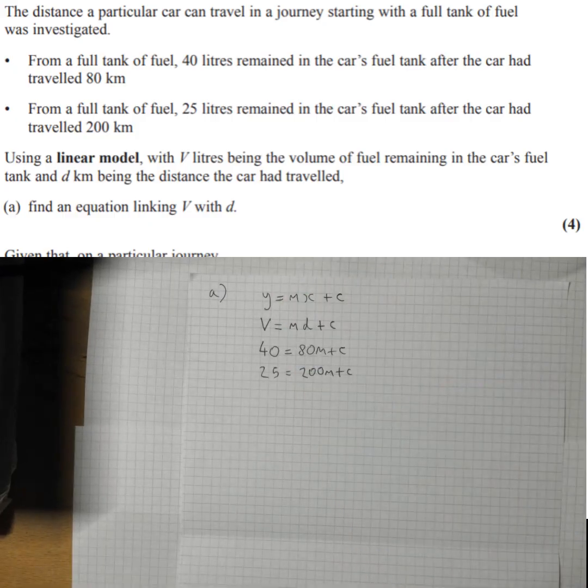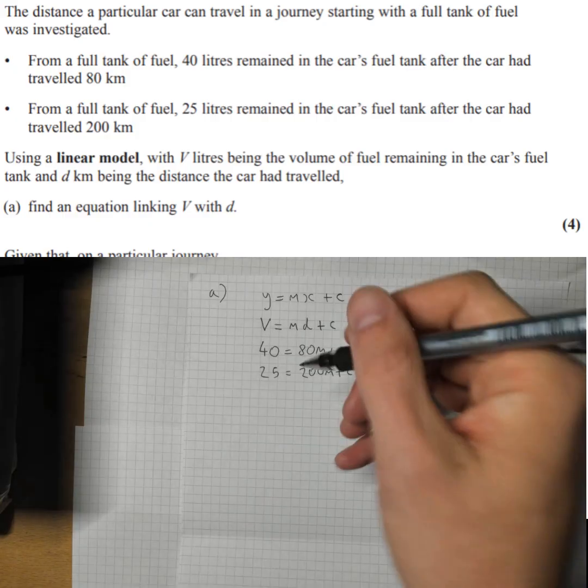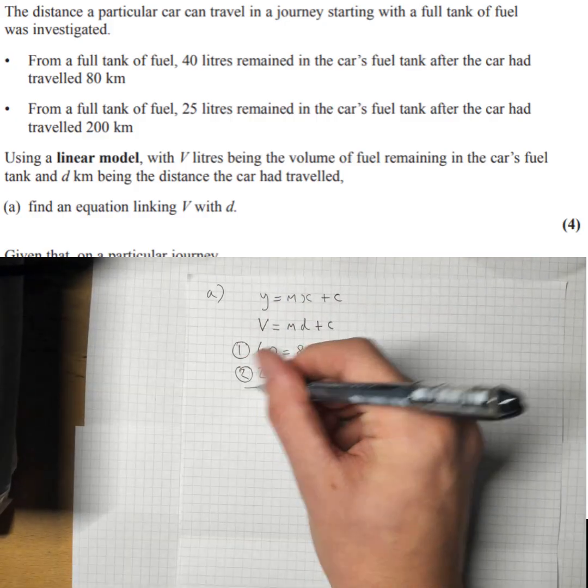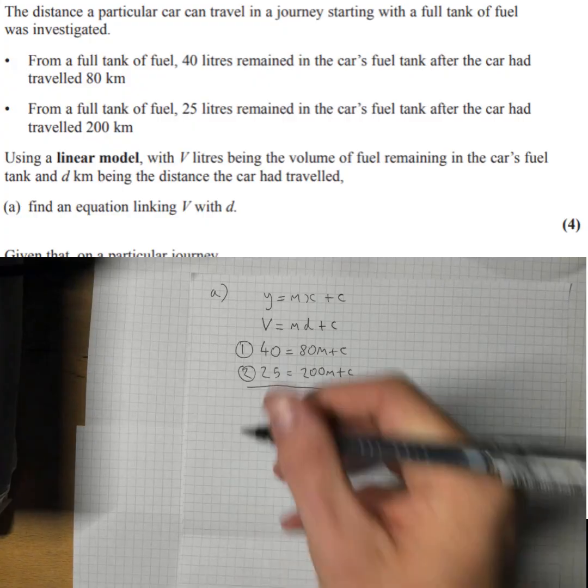Let's see which way around I'm going to do this. You might look and think, why is it decreasing? Well, the volume of the fuel is going to be less the further you drive, so that makes sense. Call that equation 1, that equation 2. I'm going to subtract 2 from 1.